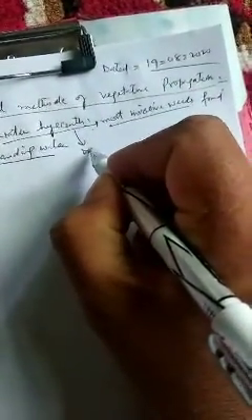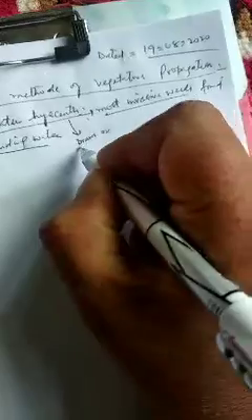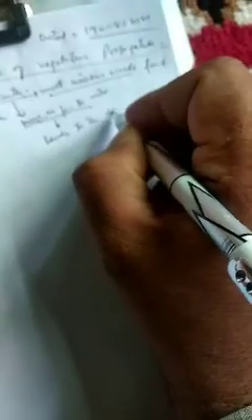It draws oxygen from the water, which leads to the death of fish. It drains most of the oxygen from the water, which leads to the death of the fishes.